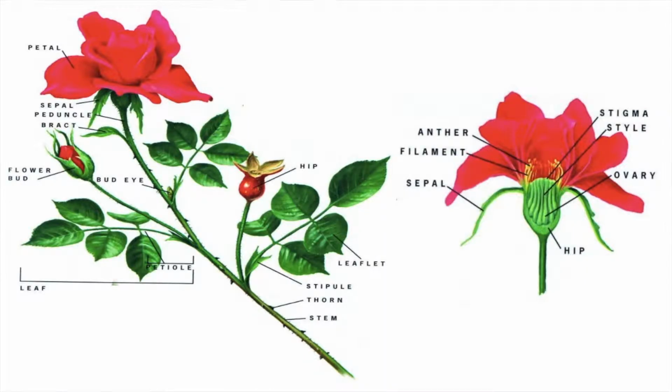The flower diagnosis is hard to characterize because there are so many species that are somewhat unique in their own way. However, typically plants in the Rosaceae family have actinomorphic symmetry and are complete and perfect. The flowers normally have 5 sepals, 5 petals, numerous stamen, and 1 to 50 carpels. Carpels tend to remain free instead of being fused.